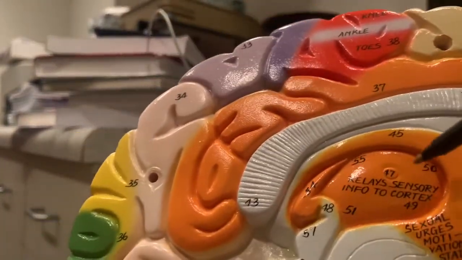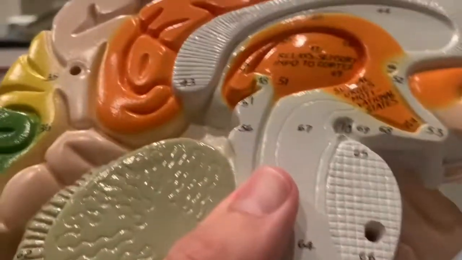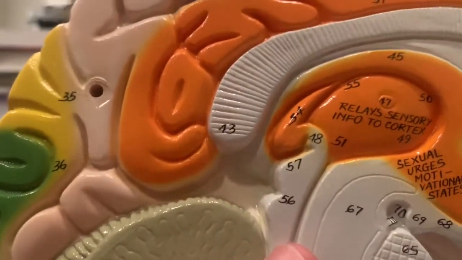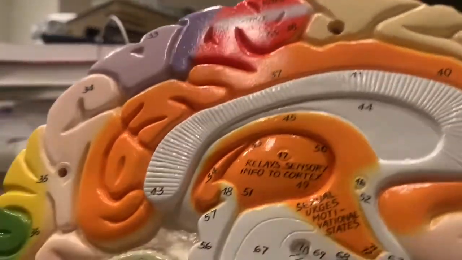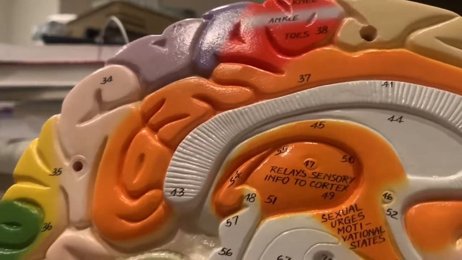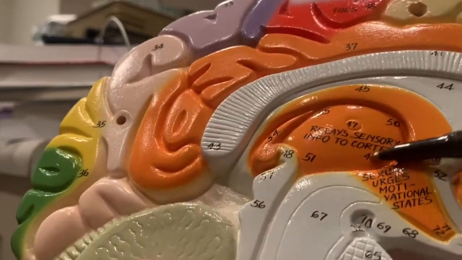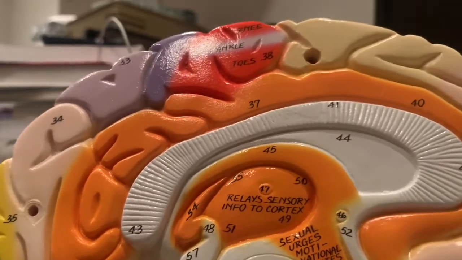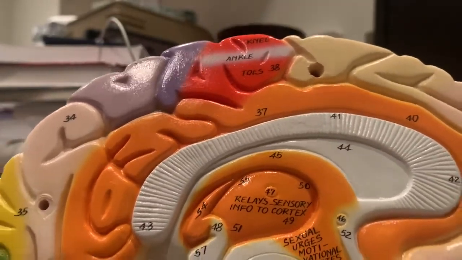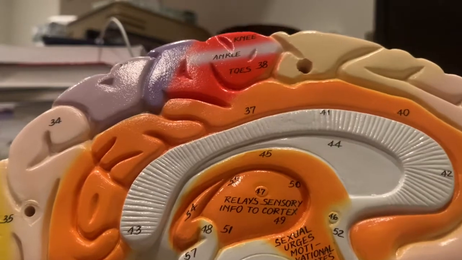Next, we're going to move on to number 49 here. Almost fell, didn't quite. There we go. Number 49 is the thalamus. It relays sensory information from visual, auditory, and gustatory senses.